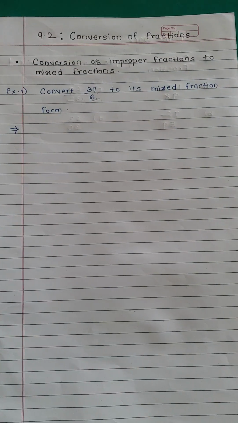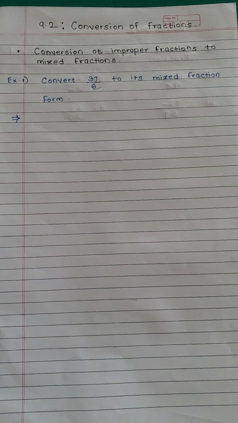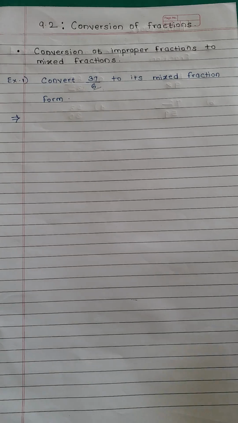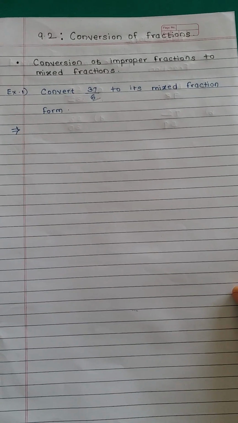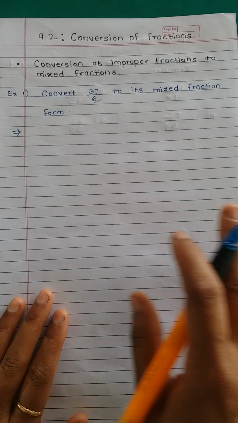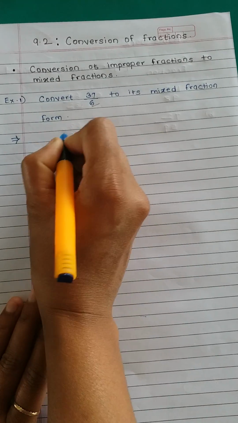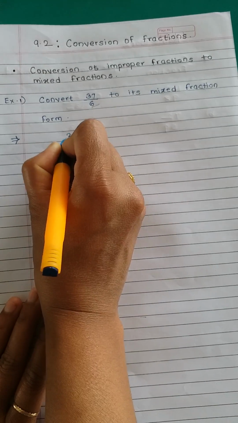Okay. So now first of all we will write it down. How to solve this problem? Conversion of improper fraction to mixed fraction. And for this we have to follow some steps. What are the steps that I will tell you? The first step is divide the numerator by denominator. See, we will write down this fraction again. What is your fraction? Improper fraction.